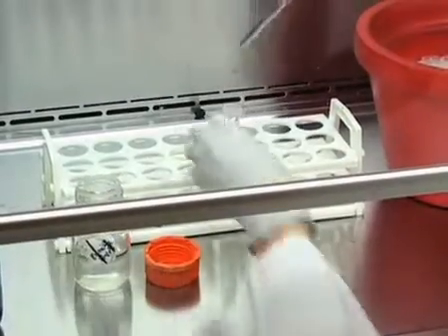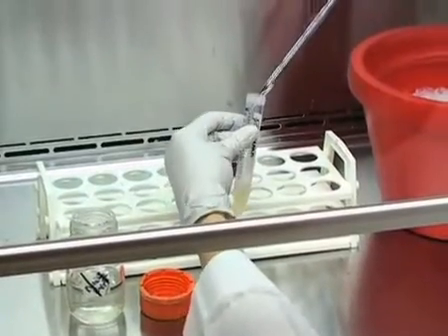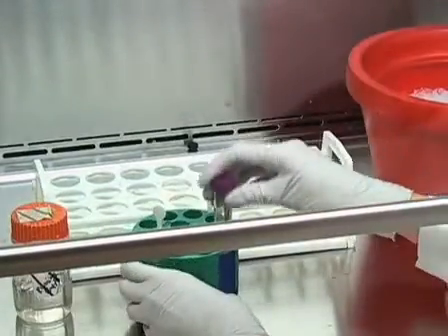Add 10 volumes of running buffer to wash and centrifuge at 230 times G for 10 minutes.